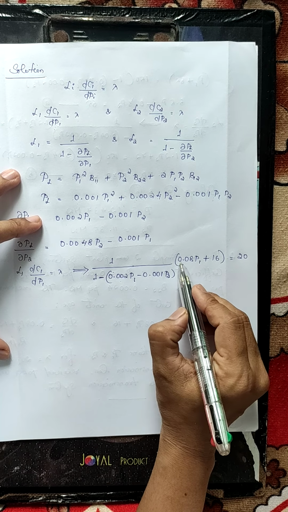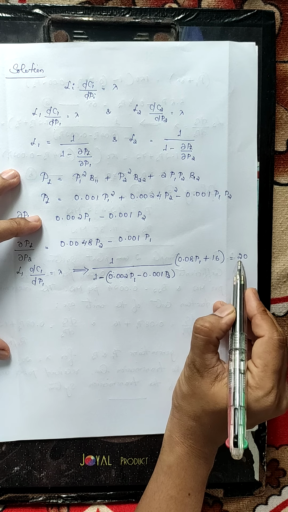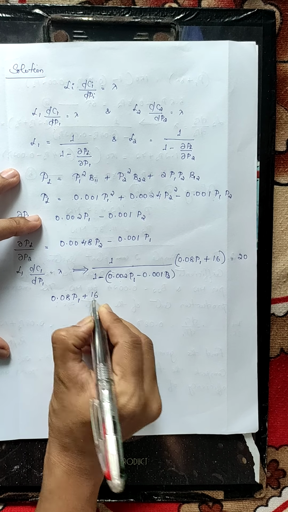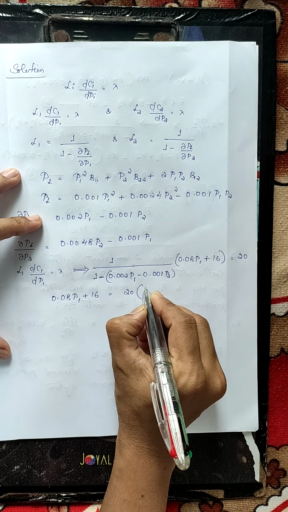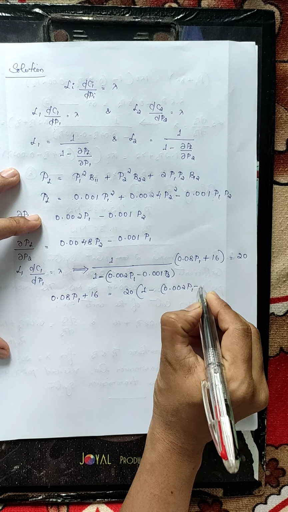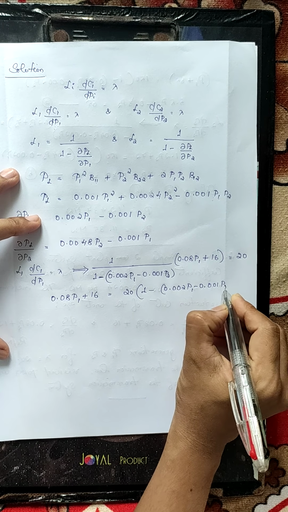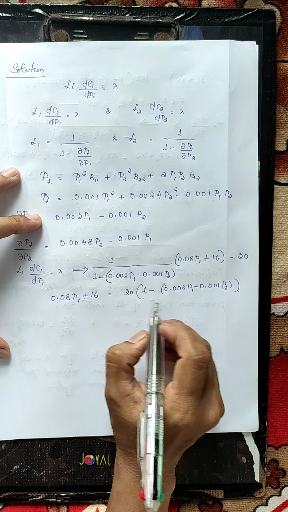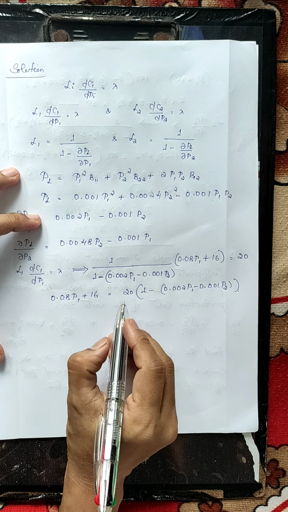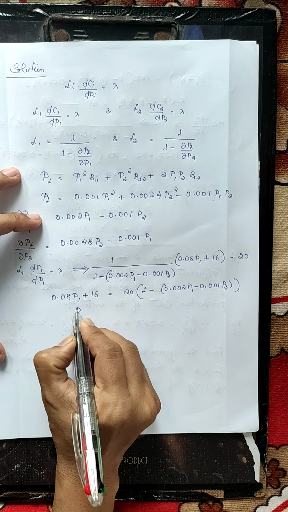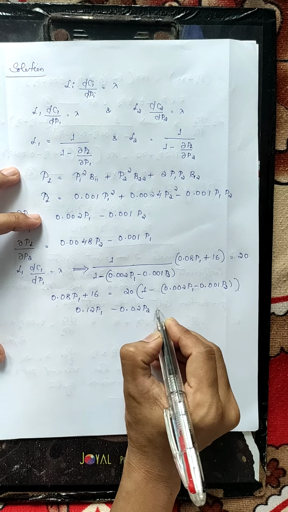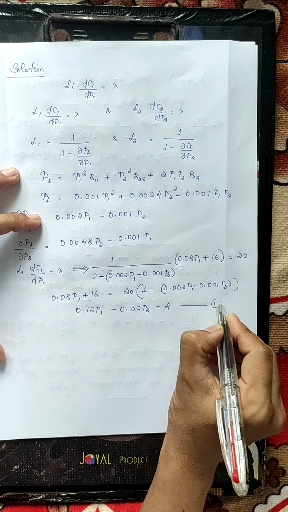Equation can be written as 0.08 P1 plus 16 equal to 20 into this term. 0.08 P1 plus 16 is equal to 20 into 1 minus 0.002 P1 minus 0.001 P2. So simplify this equation and obtain an equation in terms of P1 and P2. So it will be 0.12 P1 minus 0.02 P2 is equal to 4. Mark it as equation number 1.